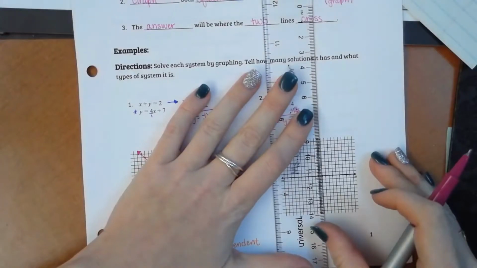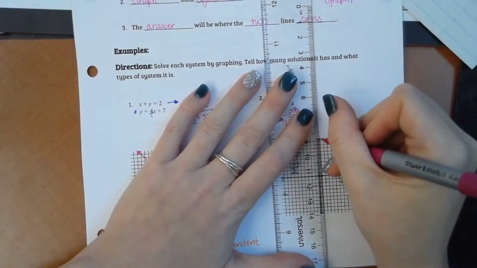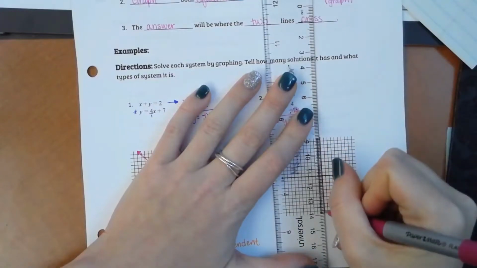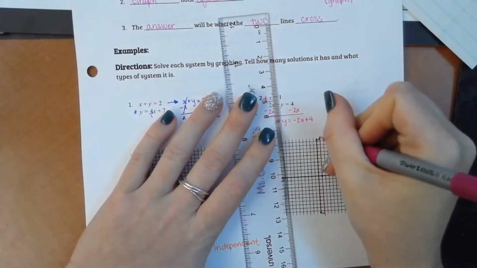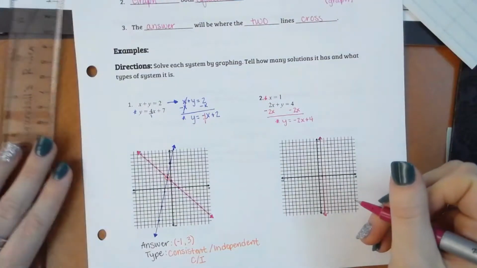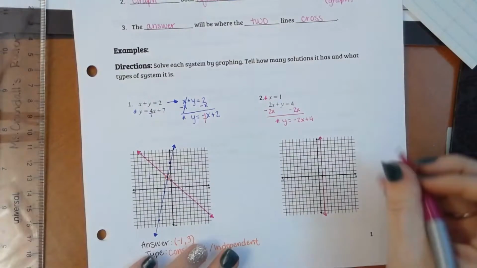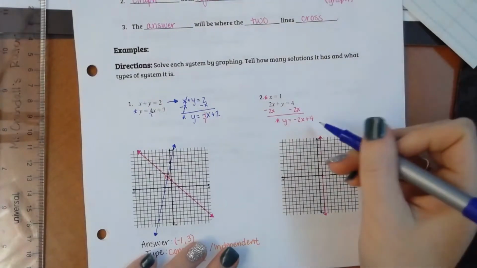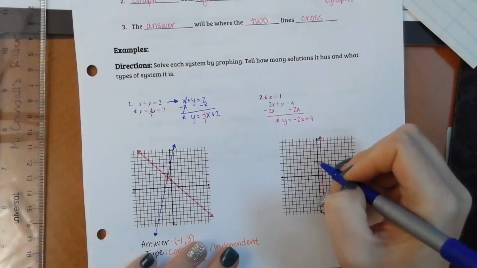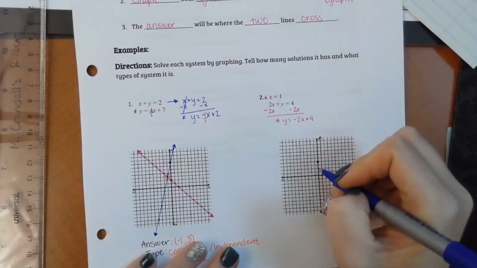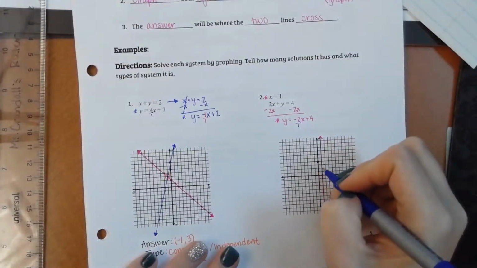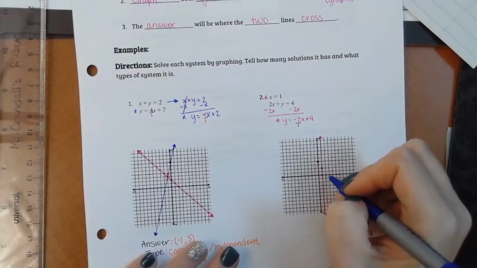So right here. And then our second one, I'm going to start at the +4. So 1, 2, 3, 4. So right here. Then I'm going to go down 2 because it's negative, and over to the right 1. Down 2, over 1.